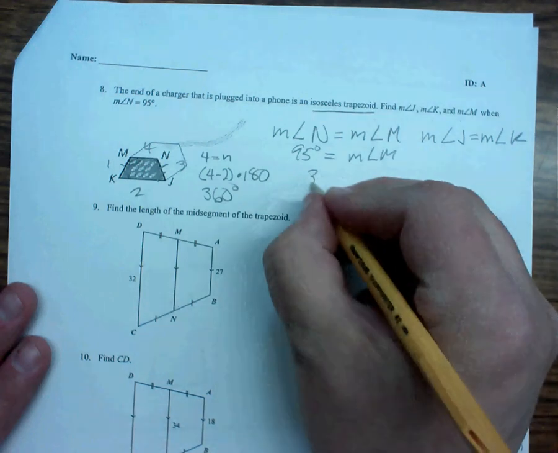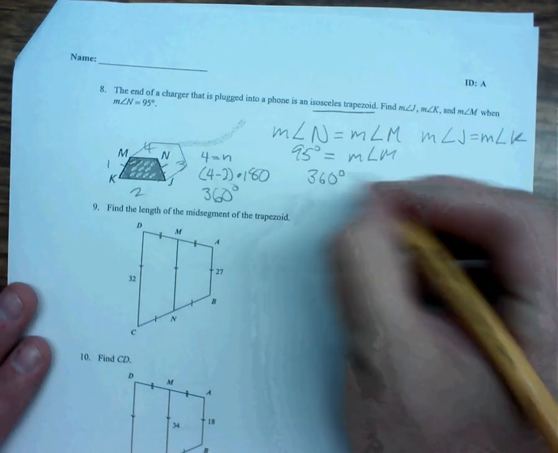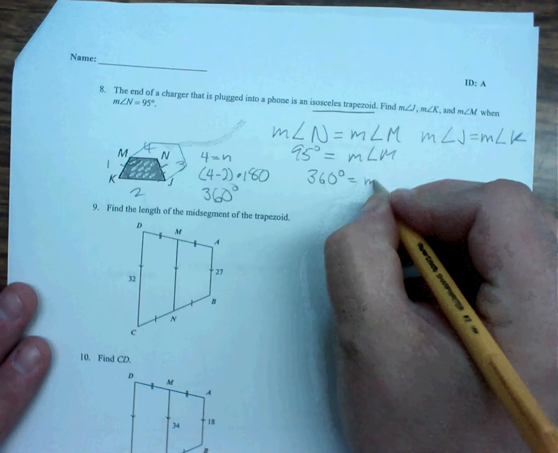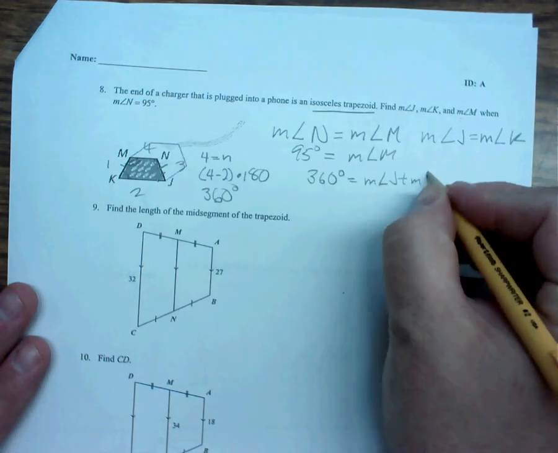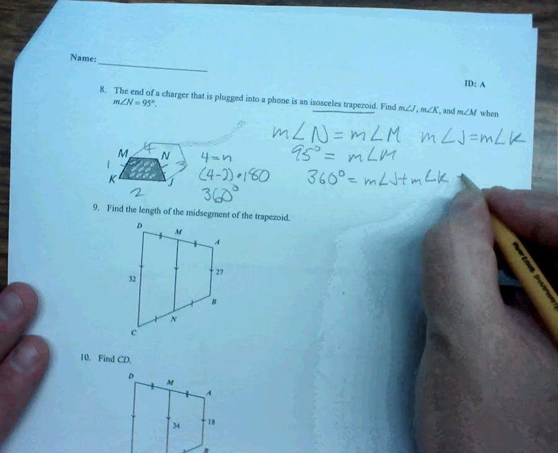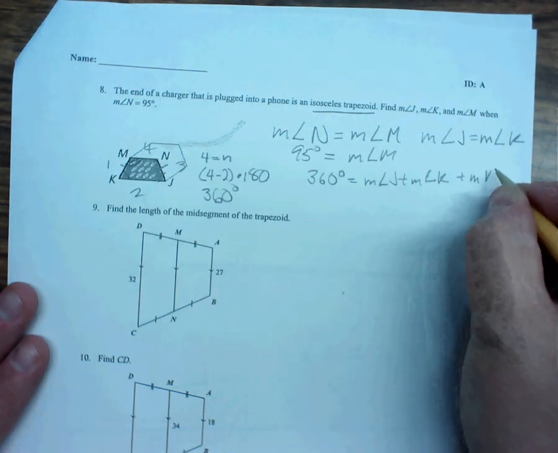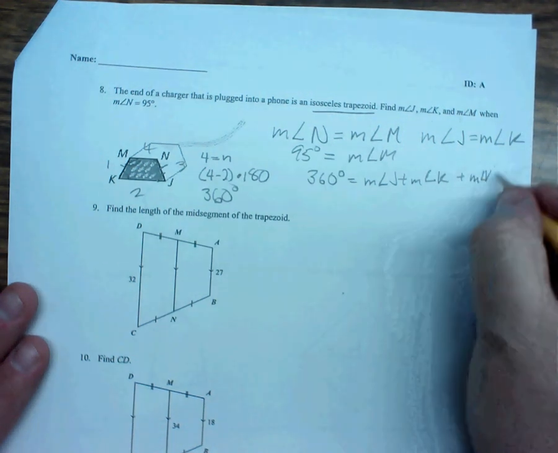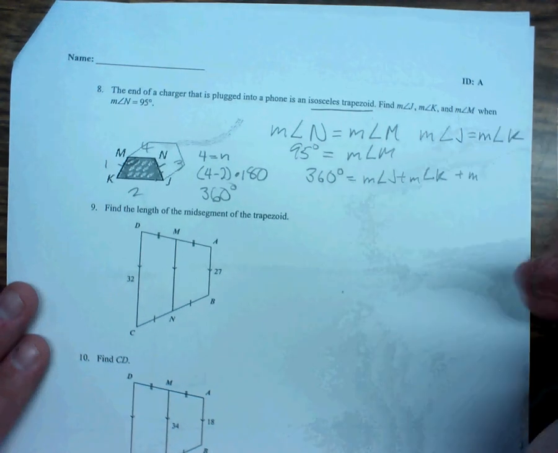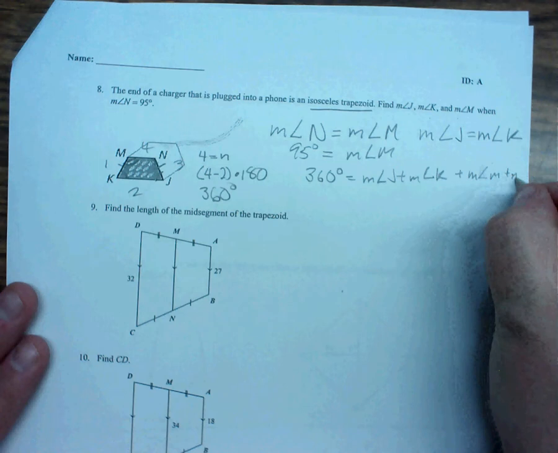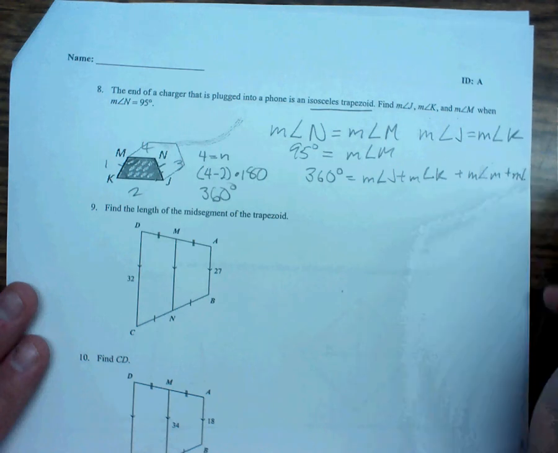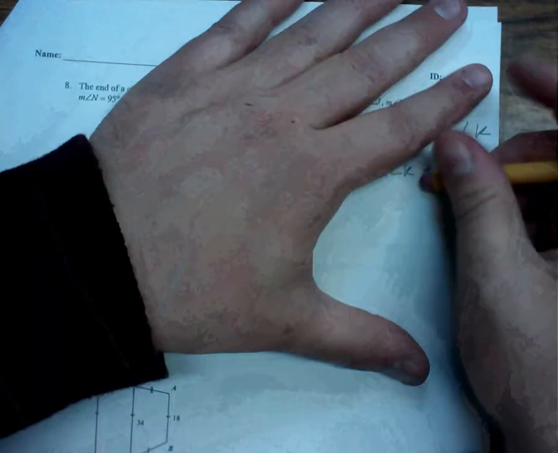So I would say 360 is equal to angle J plus angle K plus angle M plus the measure of angle N. Oh, I ran out of space there. You've got to make it right.